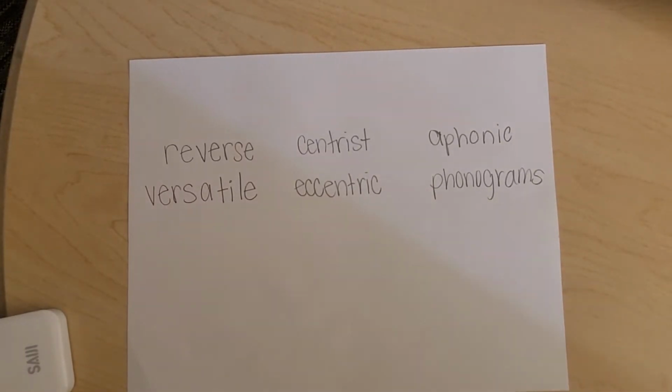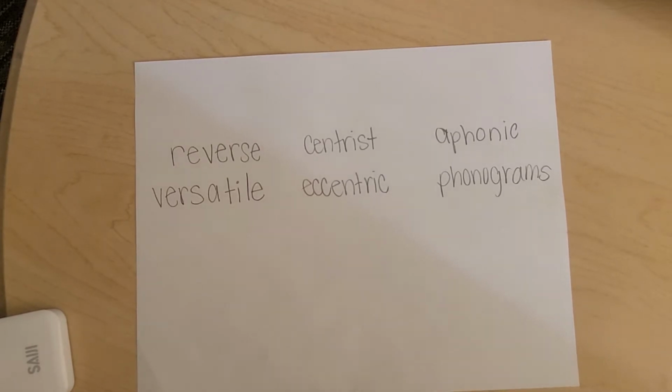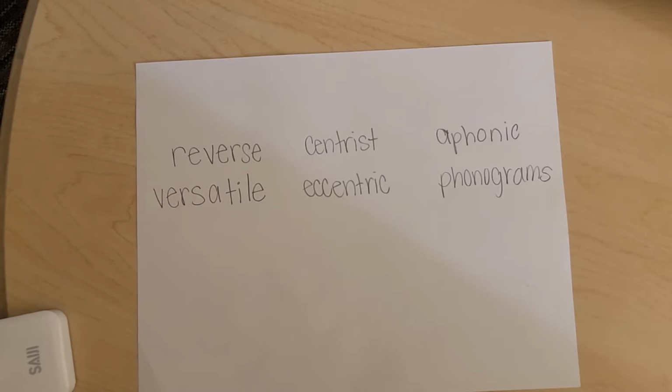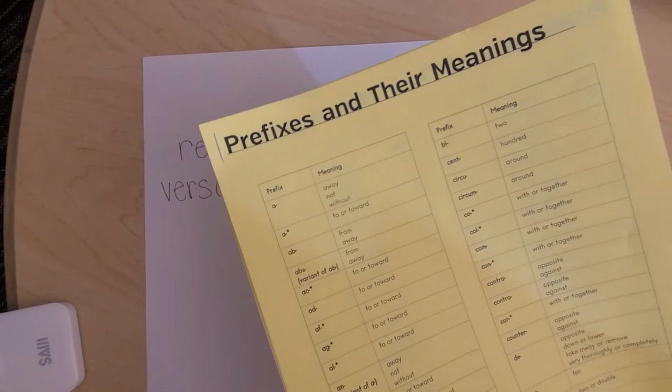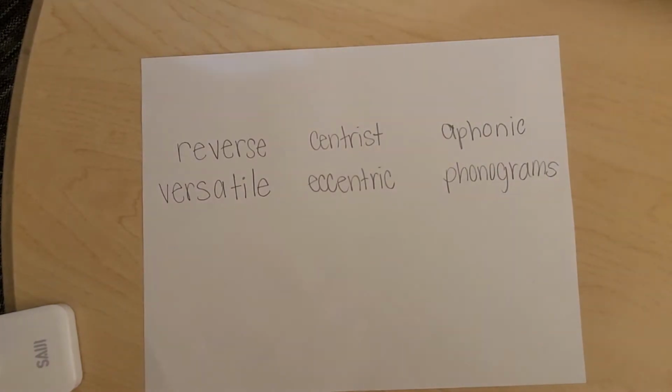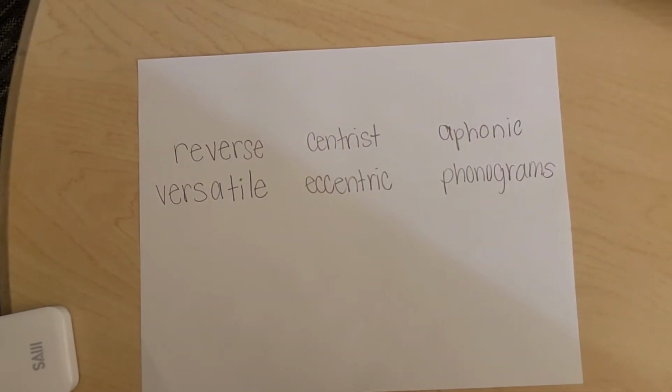Hi, fifth graders. So I want you to look at the words I have here on my piece of paper. We're going to focus with the first two right now. I have reverse and versatile. Using what you know from prefixes, suffixes, and word roots, you might want to have this nice yellow packet handy to help you. I want you to think about what you know about those words.